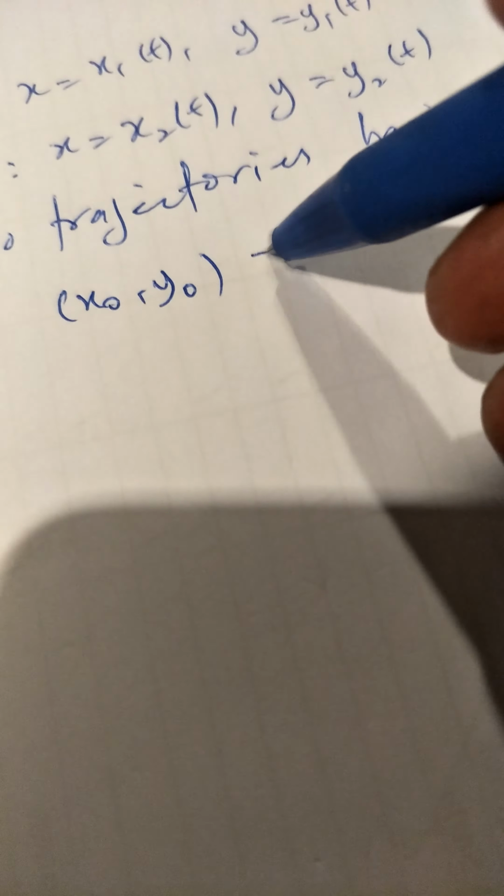Those common points are, say, (x0, y0), where (x0, y0) is (x1(t1), y1(t1)) and (x2(t2), y2(t2)).